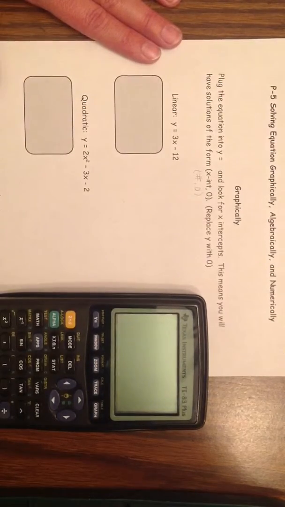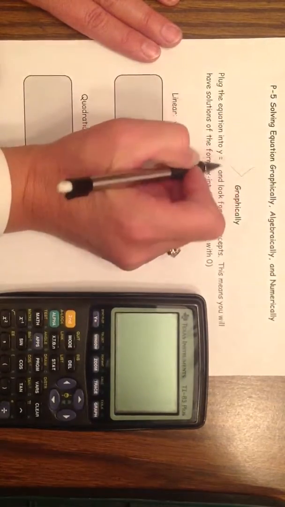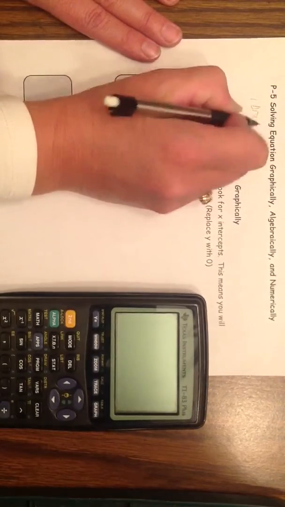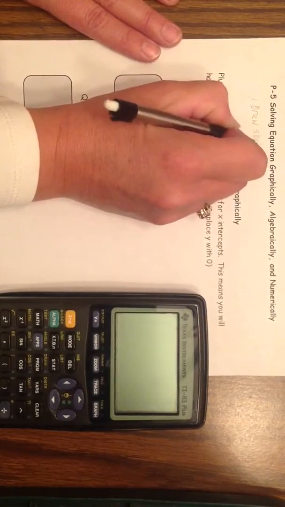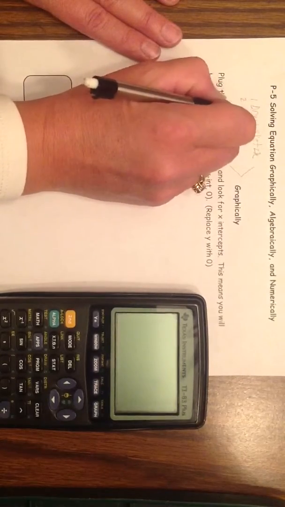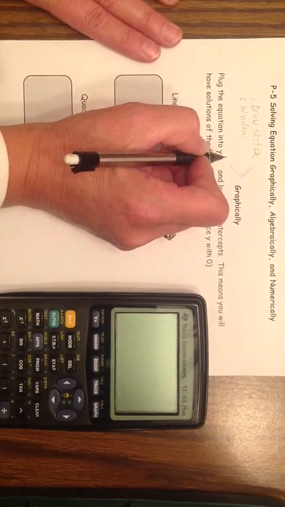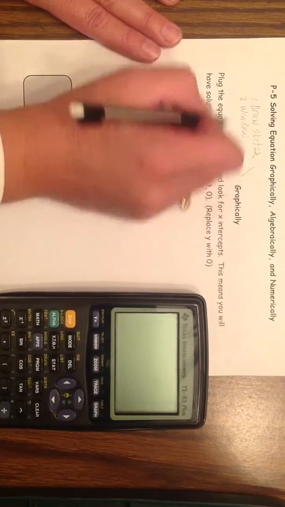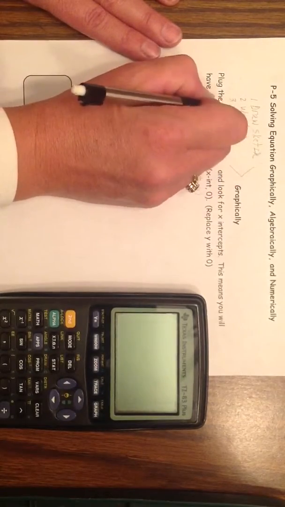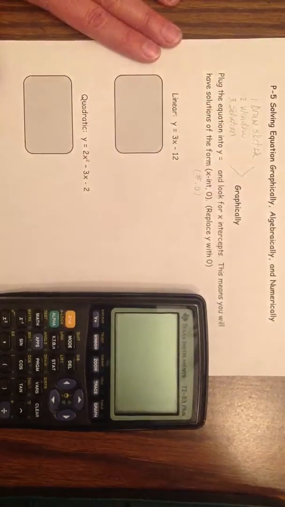When you solve graphically, you will be required to do a couple of things. You're going to need to draw a picture or a sketch of what your curve looks like. You're also going to need to tell me what your window size is, and we'll look at how you set a window, standard window being -10 to 10 for the x's and -10 to 10 for the y's. The last thing you're going to need to do is tell me what your solution is. X equals what and y equals what.